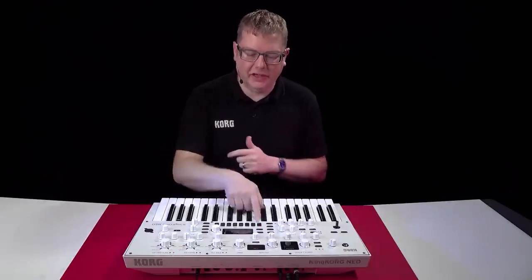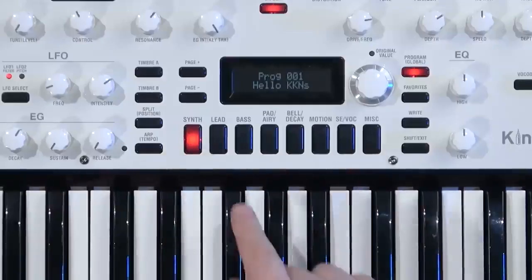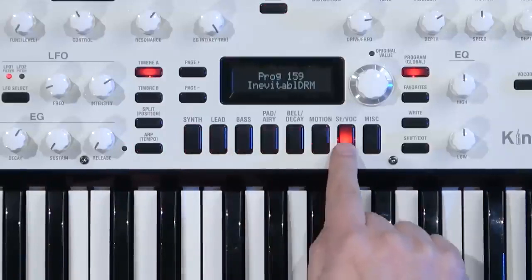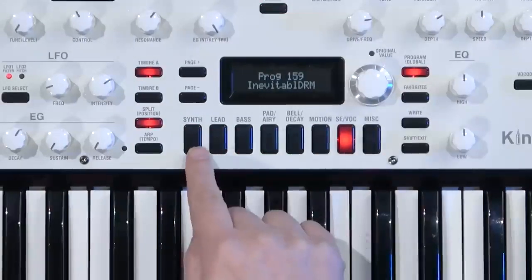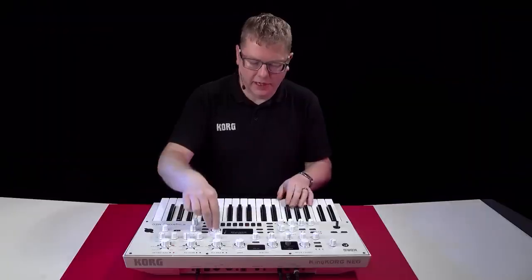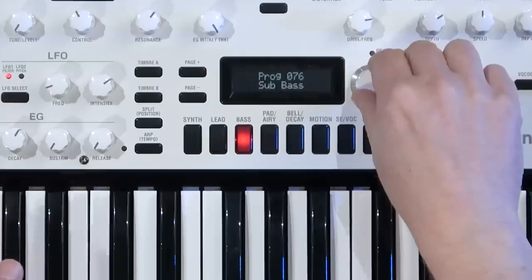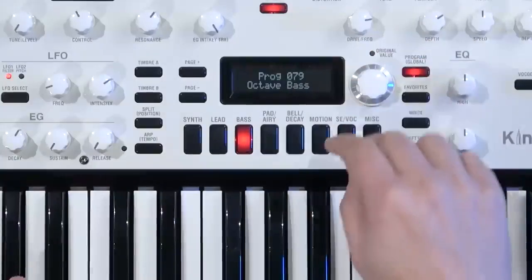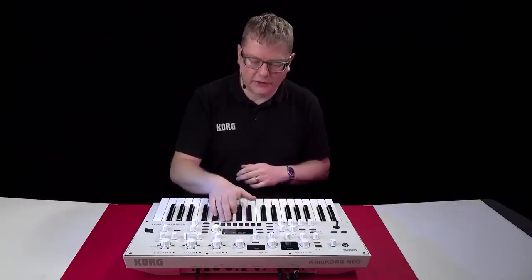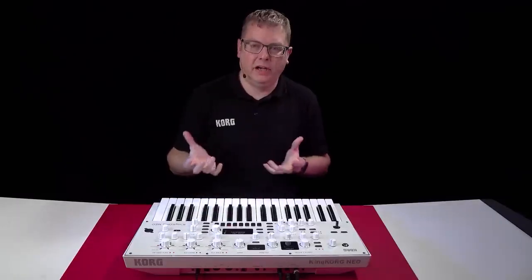So it's dead easy to select your sounds from these categories here. I can just press any of these and then I'm straight into those categories. So say for instance I wanted to go into the bass category, I'm straight in and then I can use this knob to select my basses. And same thing in all the other categories. Let's go into the motion category. I really like this sound.